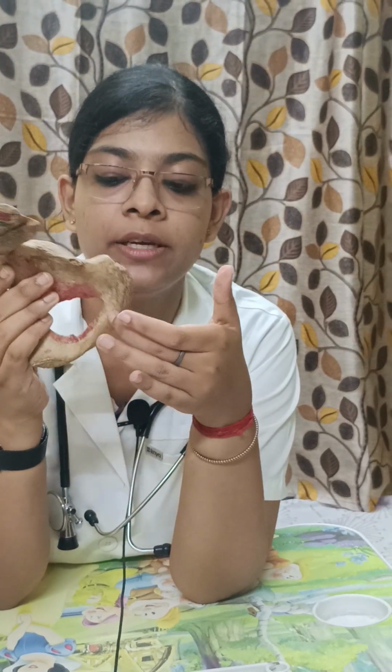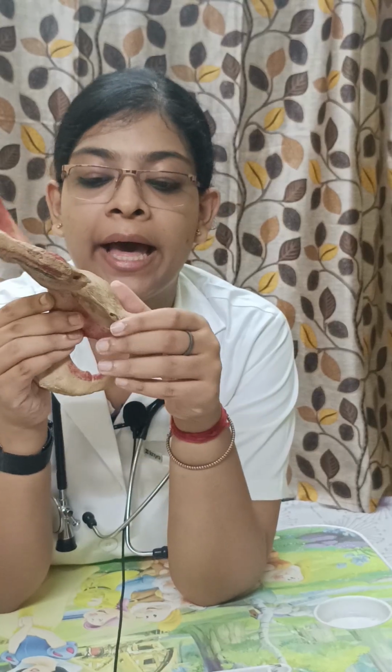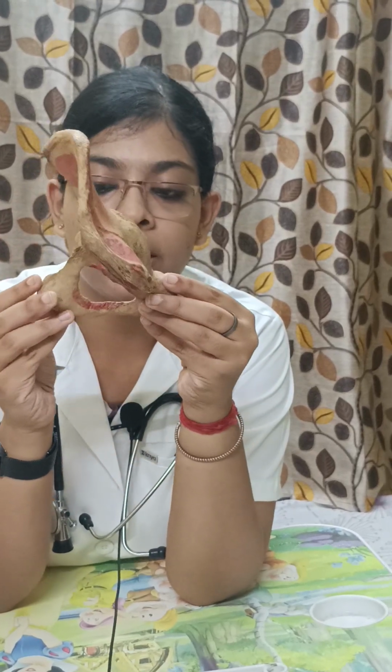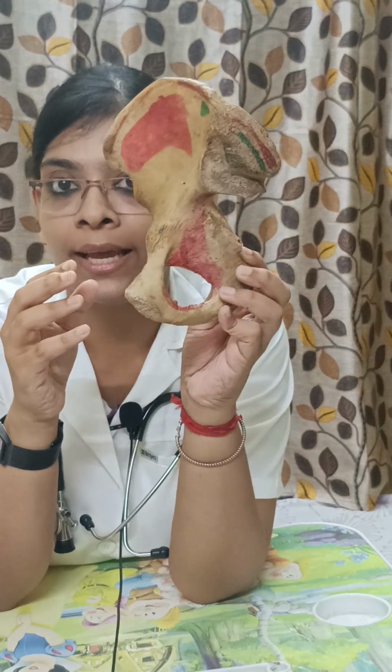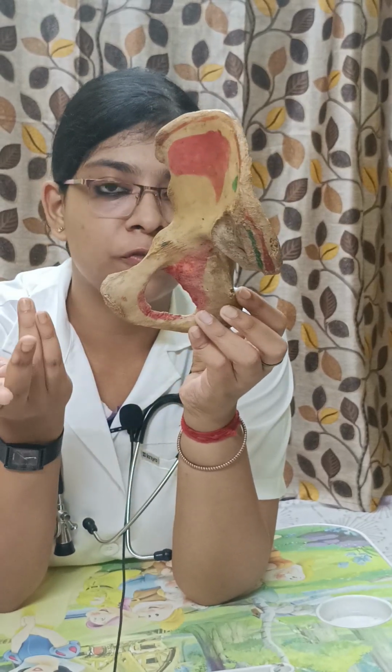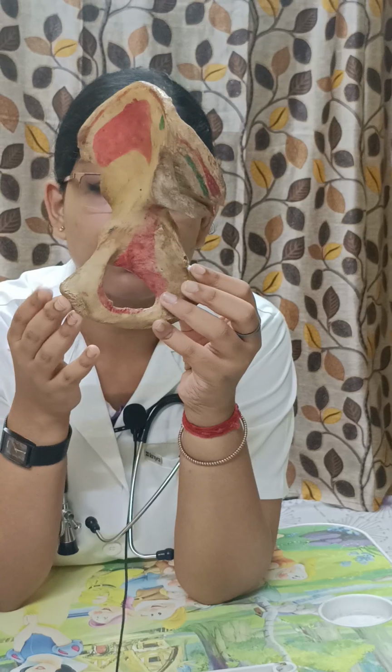Let's talk about the obturator foramen, which is turned into a canal by the obturator membrane in the periphery. It is triangular in the male hip bone, and in the female it is circular or oval in nature. That's all about your obturator foramen or canal.